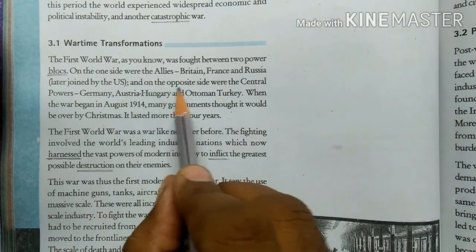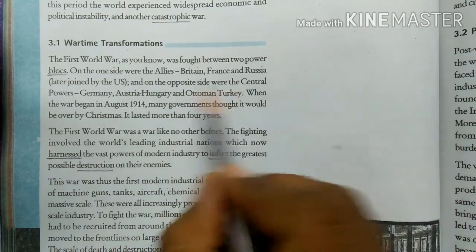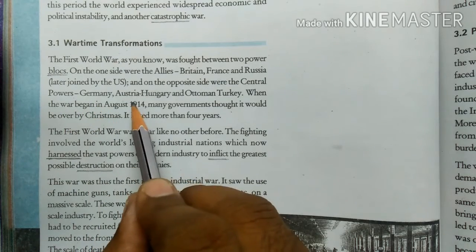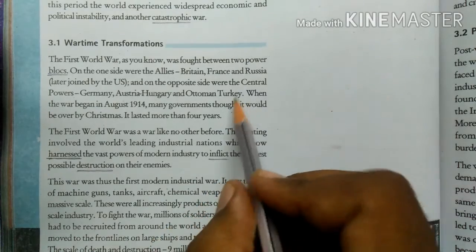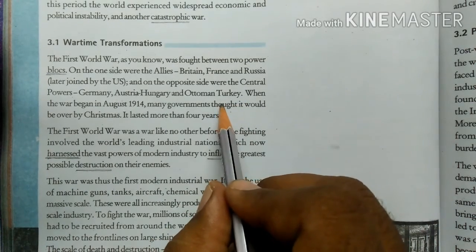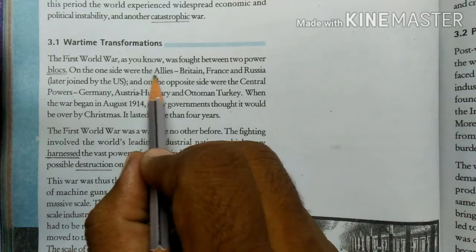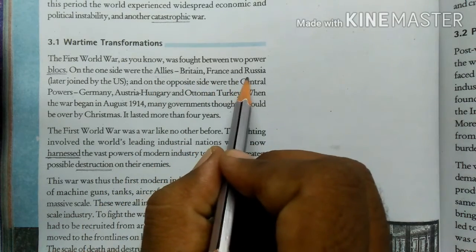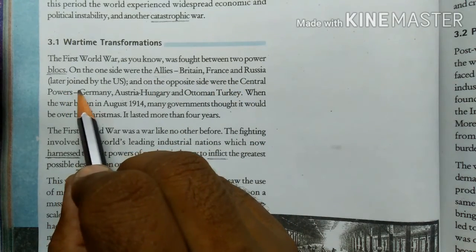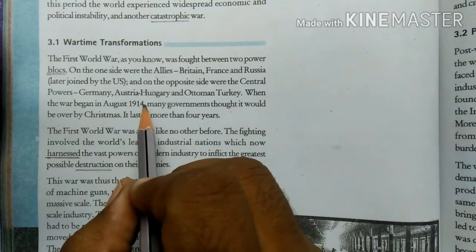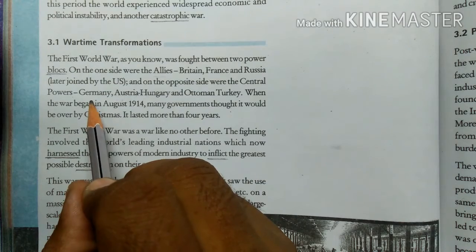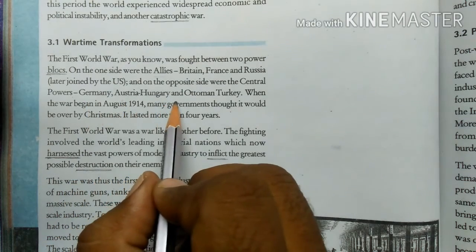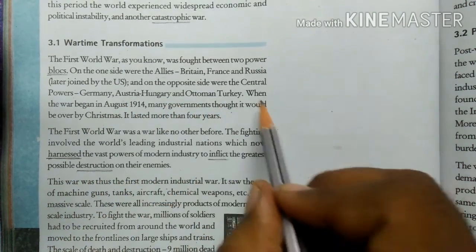On the opposite side were the Central Powers, that is Germany, Austria-Hungary, and Ottoman Turkey.